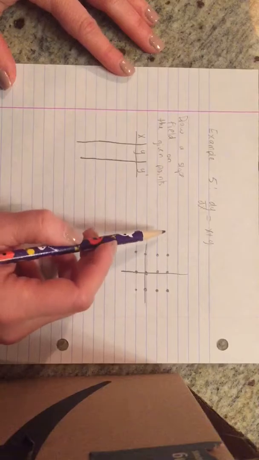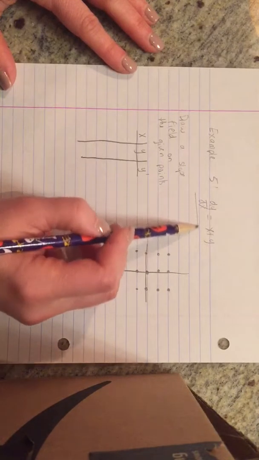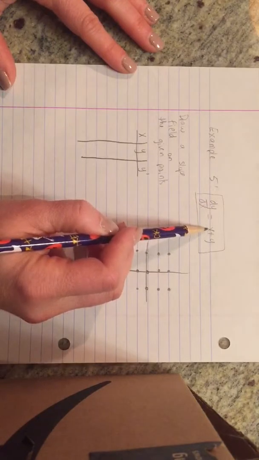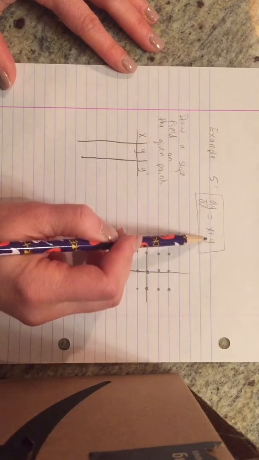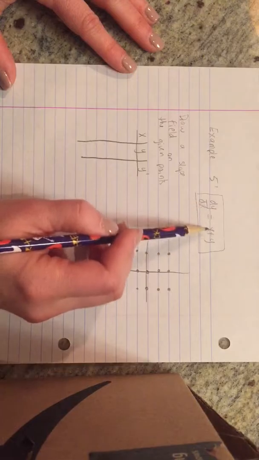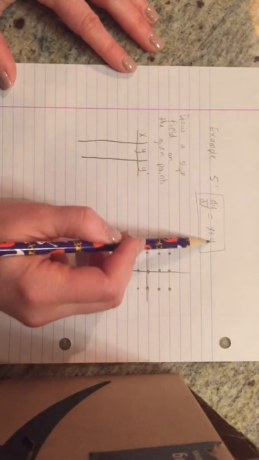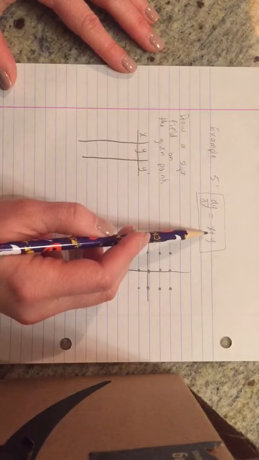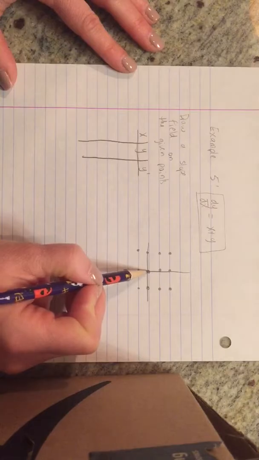So let's try to create the slope field first. Anytime you have a differential equation, and this differential equation involves both x and y, it's just an equation that gives you a slope. So I could plug different things in for x and y, which would be different points, and they would tell me what the slope is at those points. Let's just start with 0, 0.